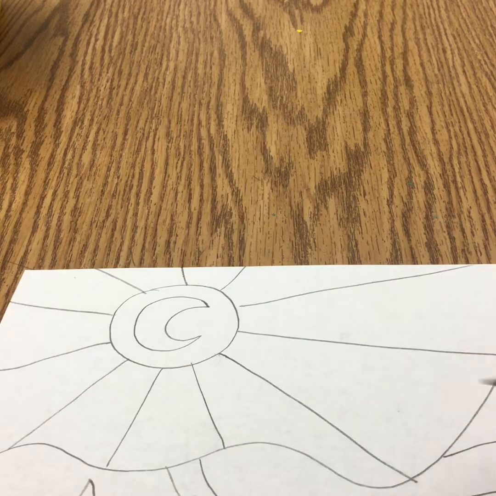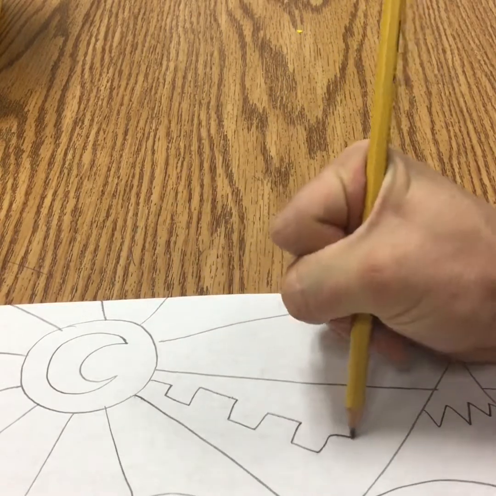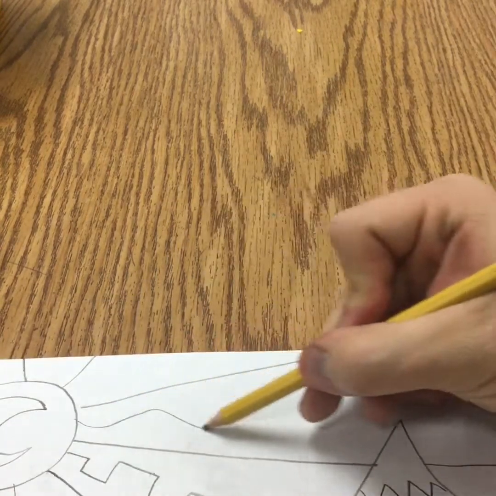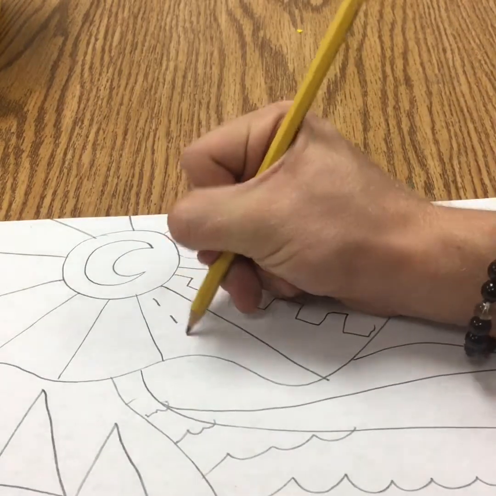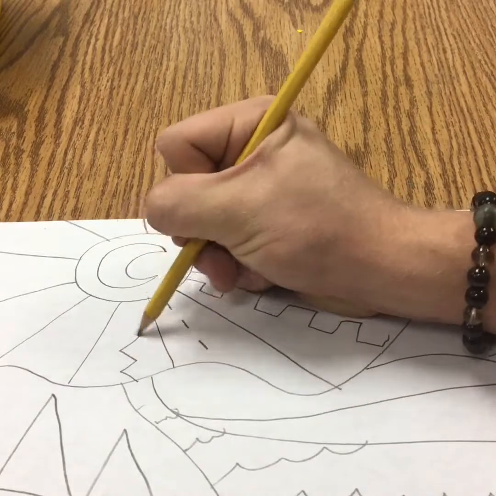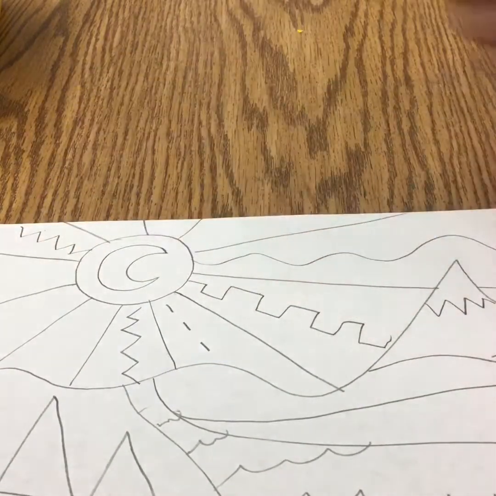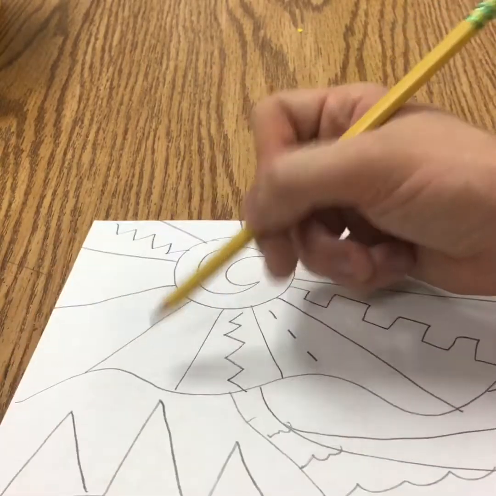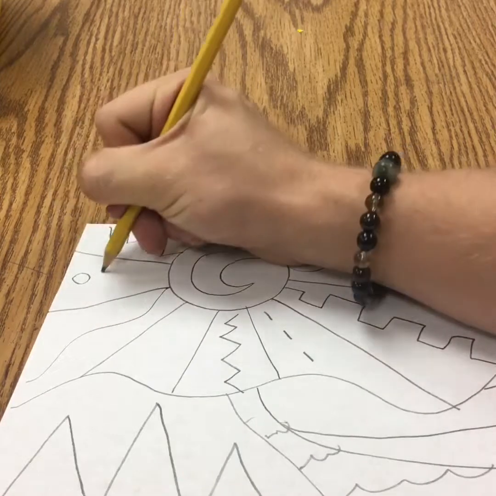I want you to think of your lines. We have castle lines. We have wavy lines. You could do broken lines. You can repeat lines if you want to. If you want to do more than one zigzag line or any other type of line, that's fine. But I want you to fill these areas up with different types of lines. You can even make up lines.